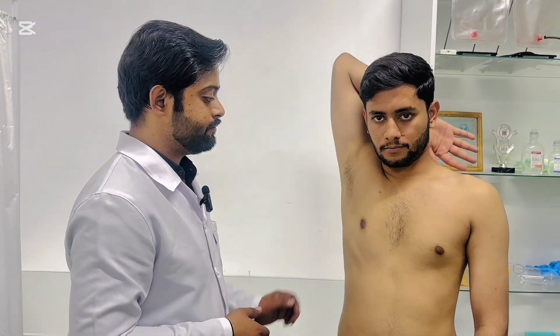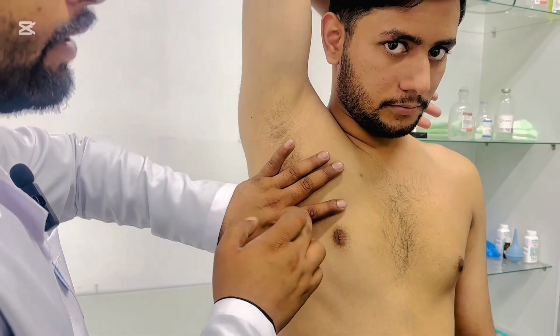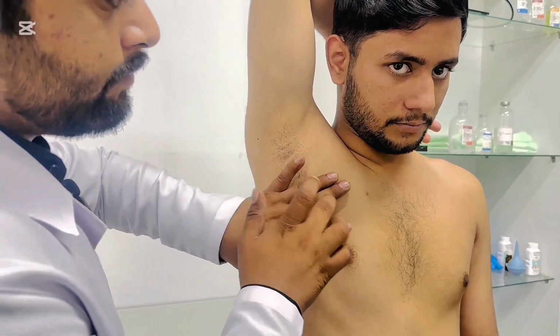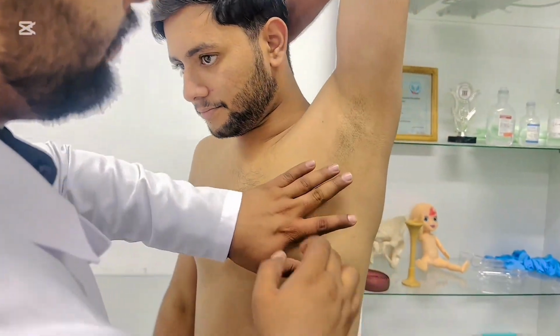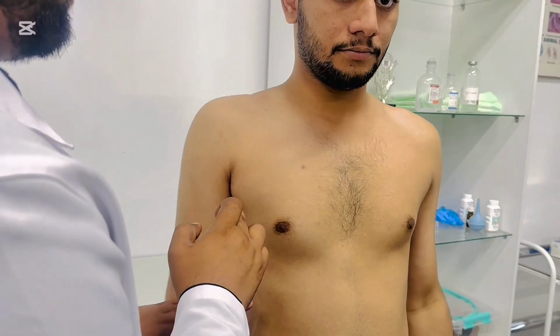And after that we will do the percussion on the axillary side, and we will ask the patient to lift the arm, and we will put our hand parallel to the ribs like this. Left arm.